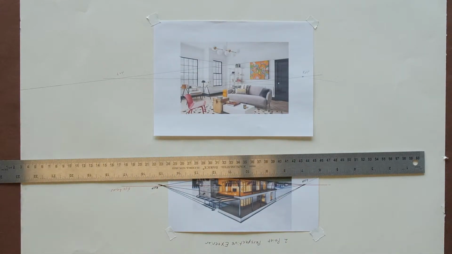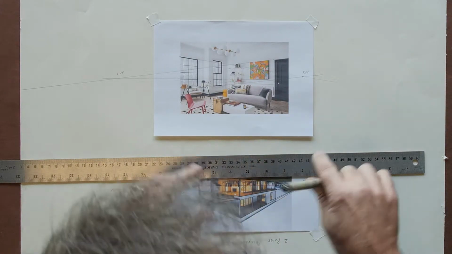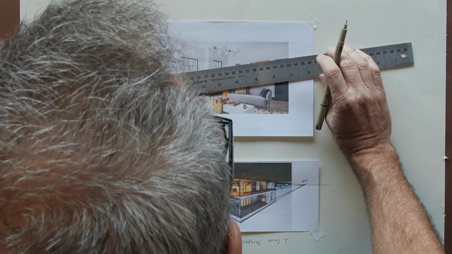So again, you're going to need to get 10 lines going to the vanishing point. And so I'm going to now go over these with Micron pen.